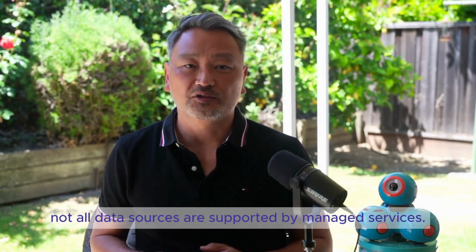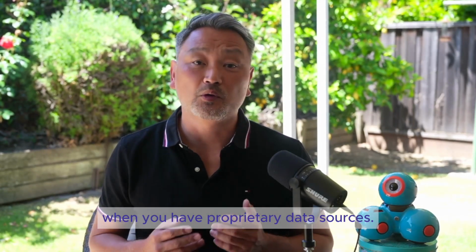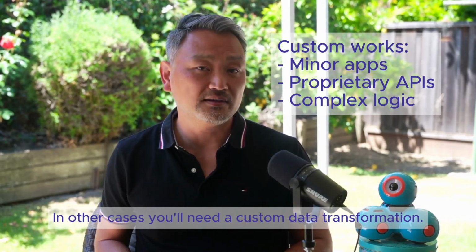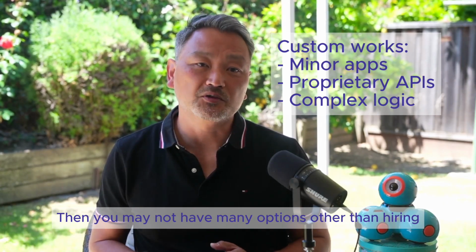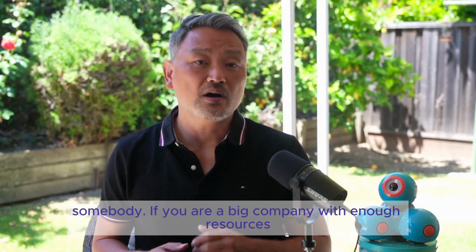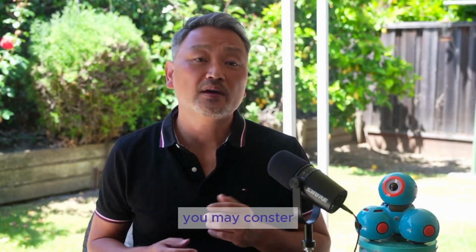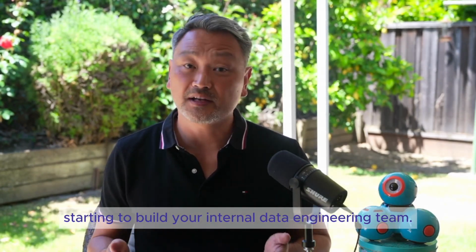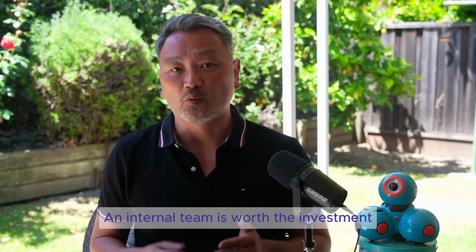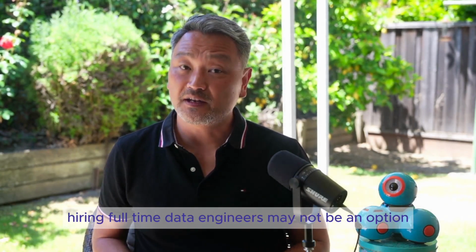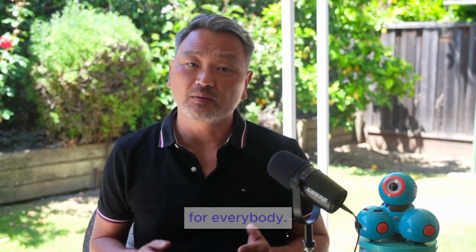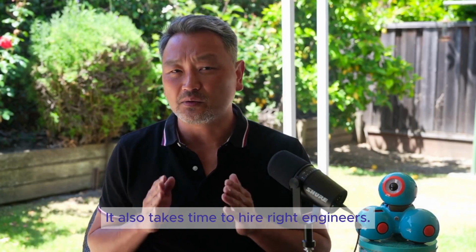Unfortunately, not all data sources are supported by managed services. This is especially true when you have proprietary data sources. In other cases, you'll need a custom data transformation. Then you may not have many options other than hiring somebody. If you're a big company with enough resources, you may consider starting to build your internal data engineering team. An internal team is worth investment if your analytics operation is sufficiently large. However, hiring full-time data engineers may not be an option for everybody. It also takes time to hire right engineers.